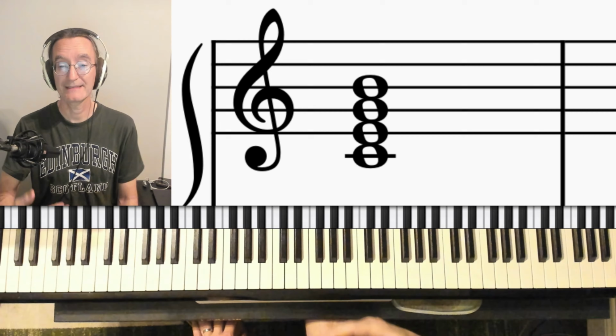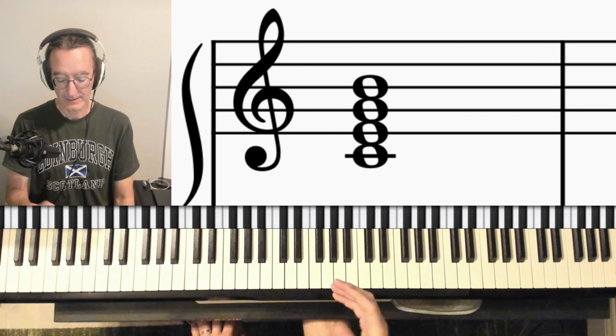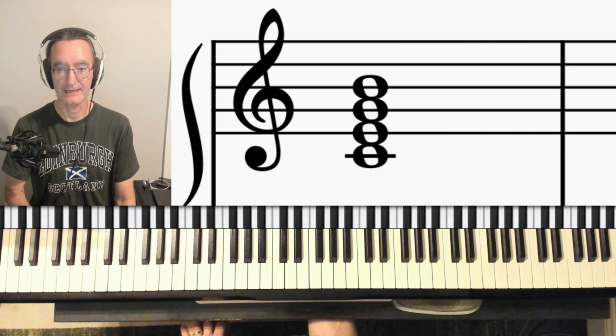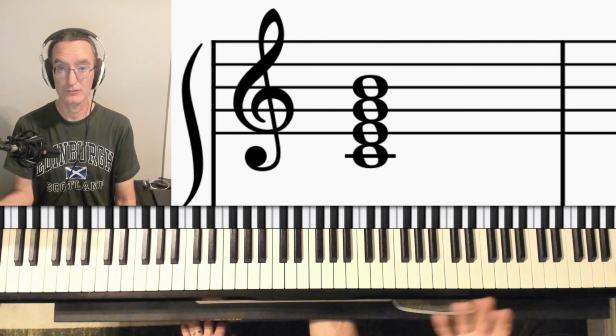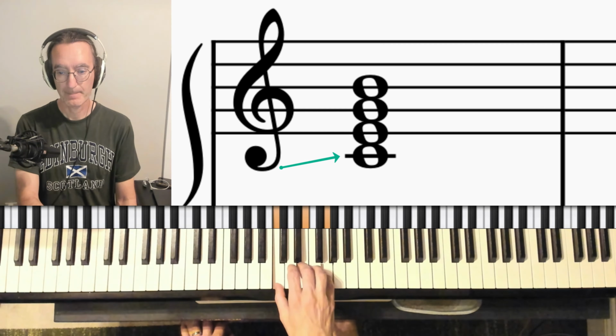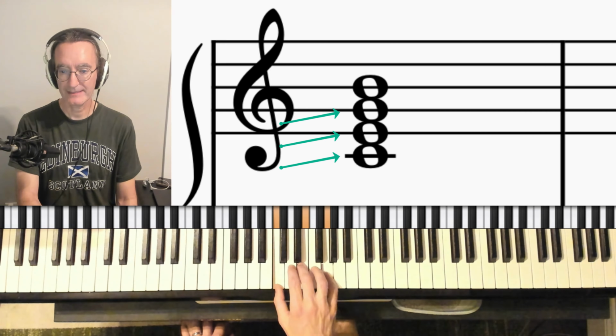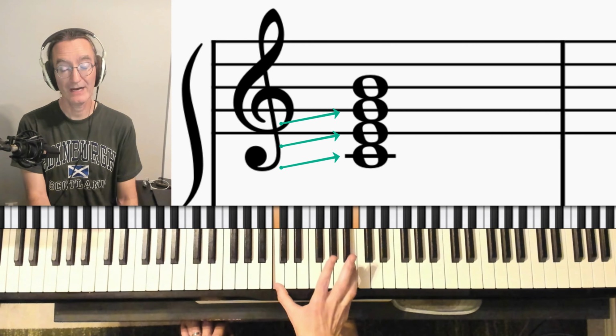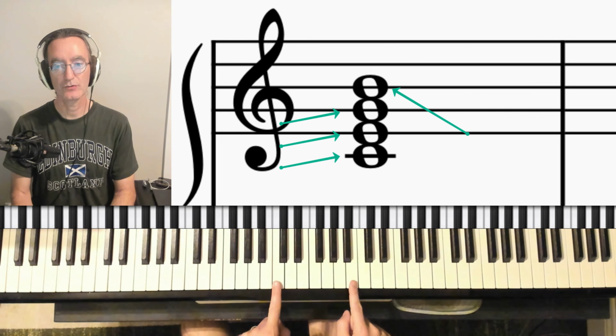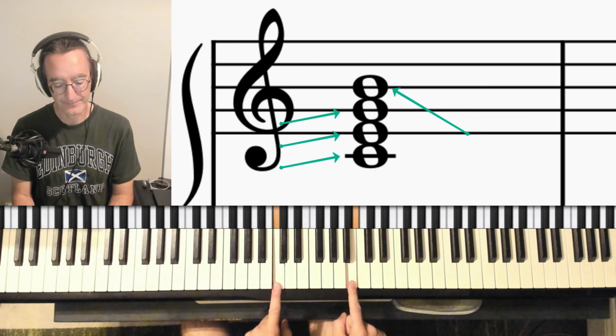So here's what makes it a 7th chord. The main triad are the bottom 3 notes of this root position chord. So this is a C major chord. What makes it a 7th is that top added note. Now why 7th? It's because these 2 notes are a 7th apart.